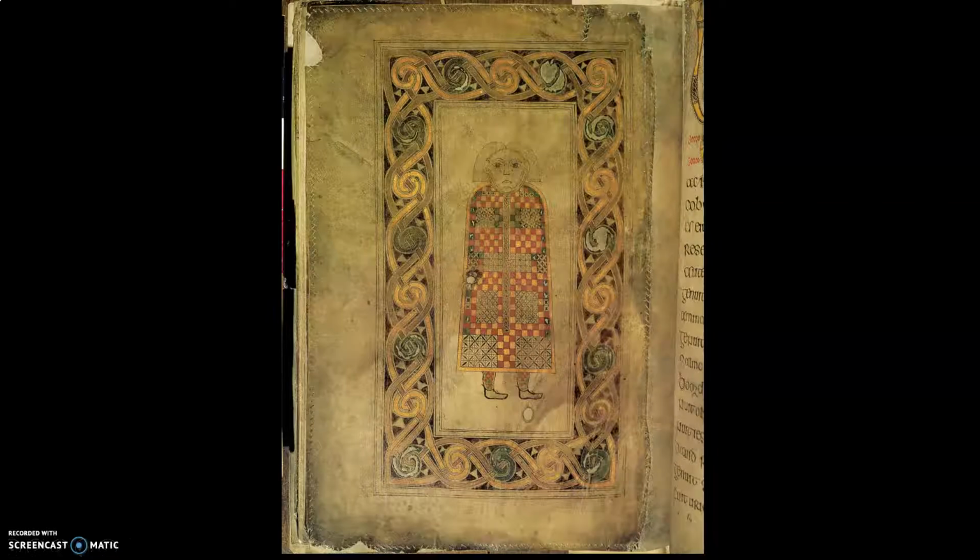Over time, as we come out of the 5th into the 6th centuries, a pretty important development in terms of the culture of Western Europe is taking place, and that is the adoption of Christianity. And Christianity brings with it a bunch of associated cultural phenomena.